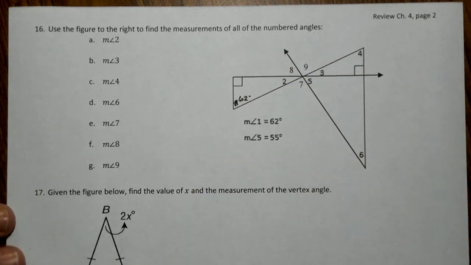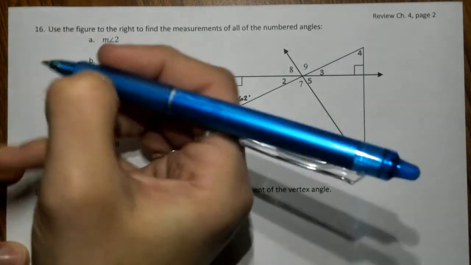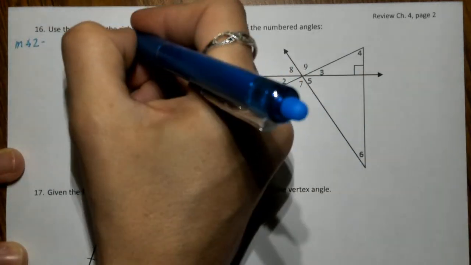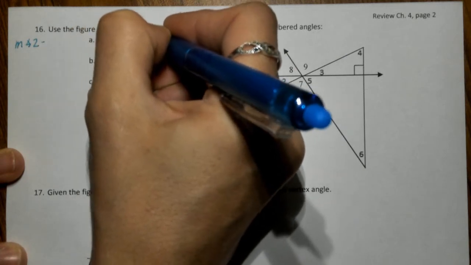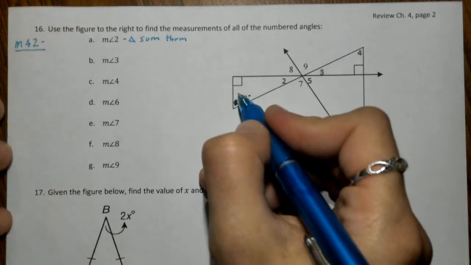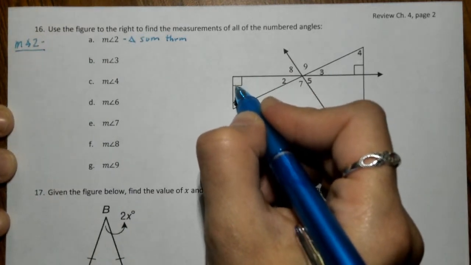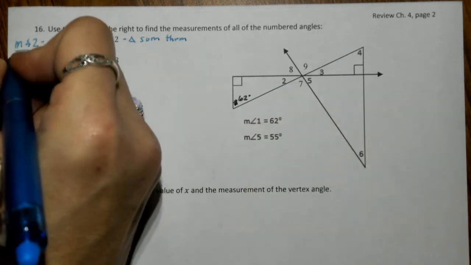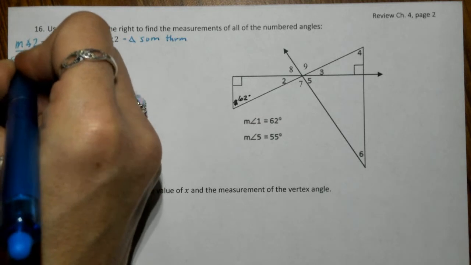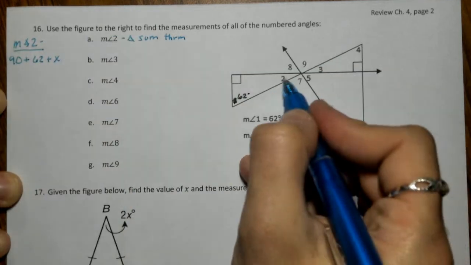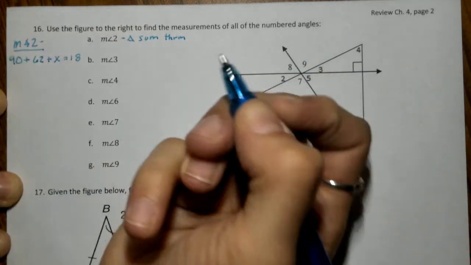So in order to find the measurement of angle 2, over here in the top corner, I'm going to go ahead and show my work. For the measurement of angle 2, I'm going to use the Triangle Sum Theorem. I see that I have a 90-degree angle right here, I have a 62, and then I have my blank angle that I'm looking for. So I'm going to add all three of my angles together: 90 plus 62 plus x, my unknown, equals 180.